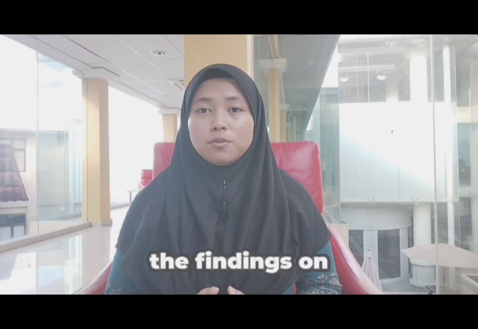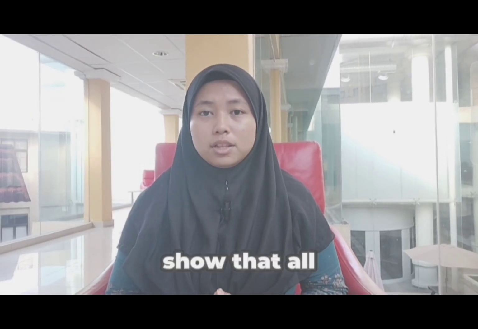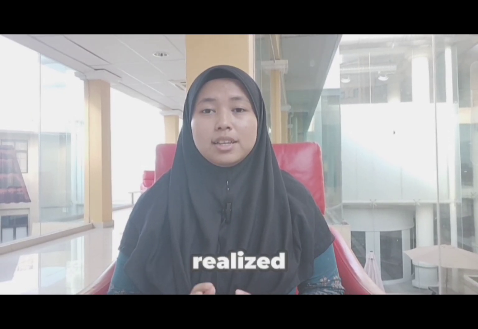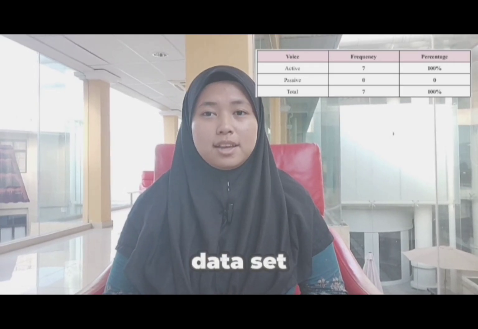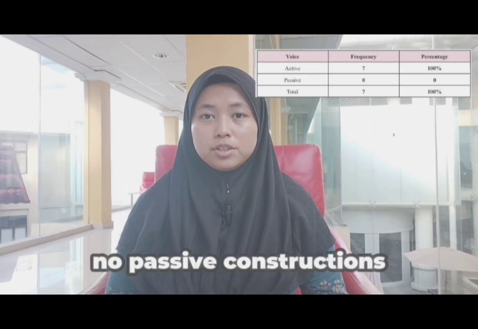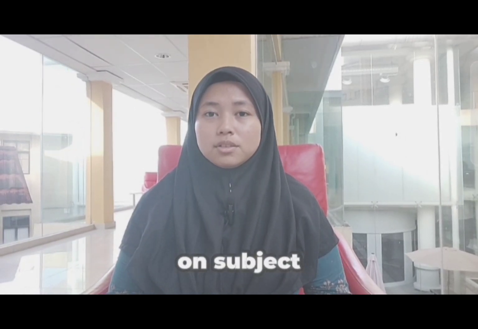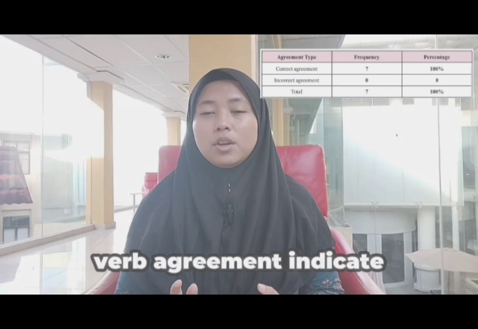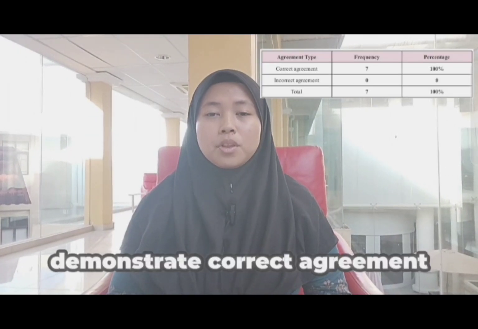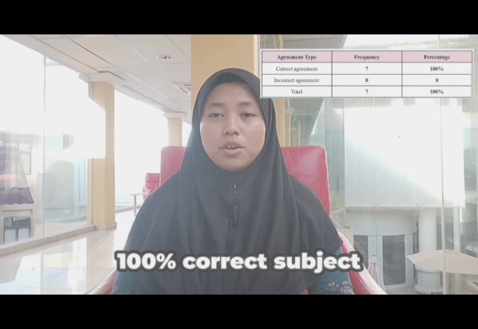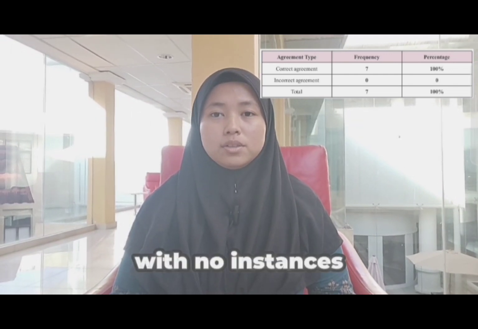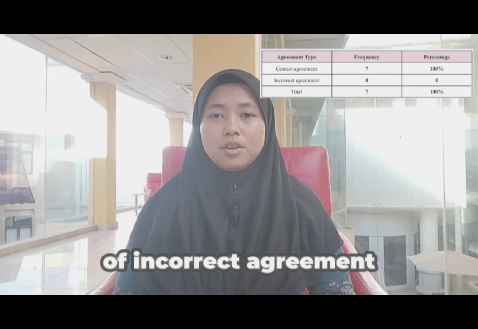The findings on voice show that all 7 clauses are realized in the active voice, accounting for 100% of the dataset. No passive constructions are identified. Finally, the findings on subject-verb agreement indicate that all 7 clauses demonstrate correct agreement. This results in 100% correct subject-verb agreement, with no instances of incorrect agreement observed.